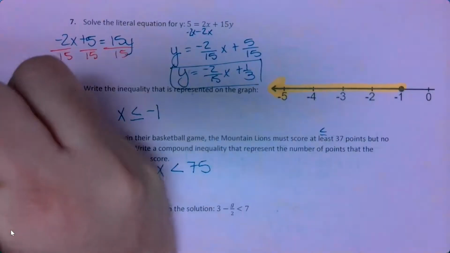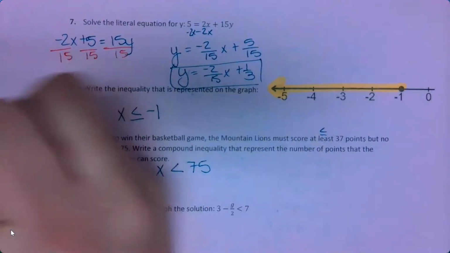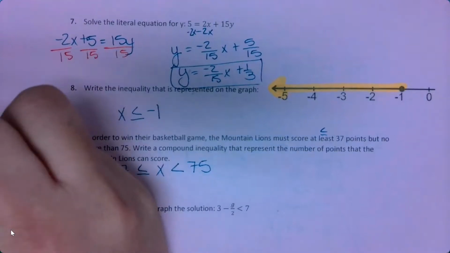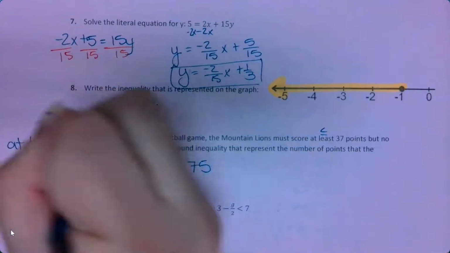At least gets a line. At most gets a line. Anything else doesn't.